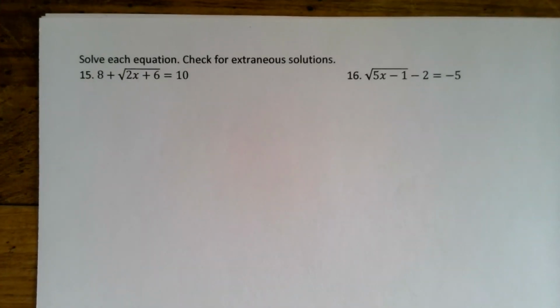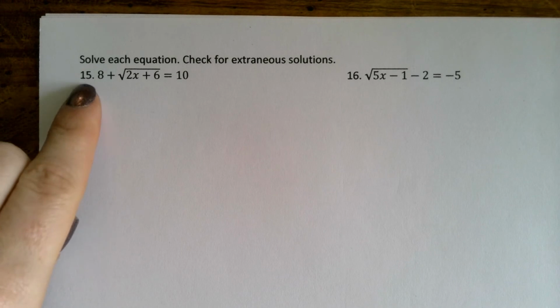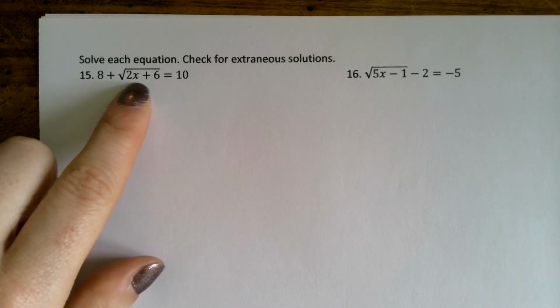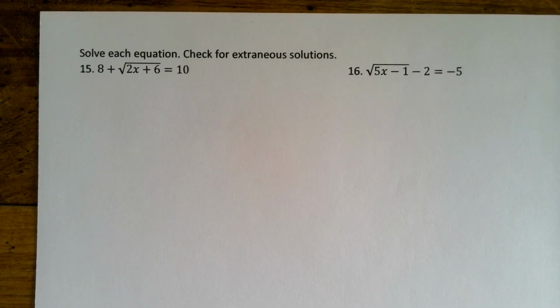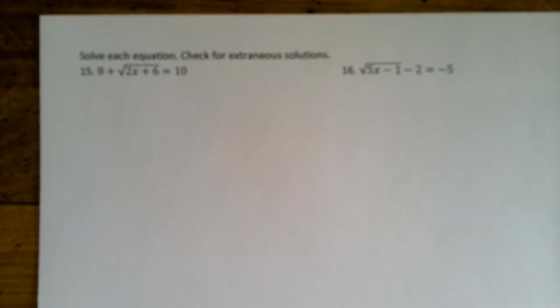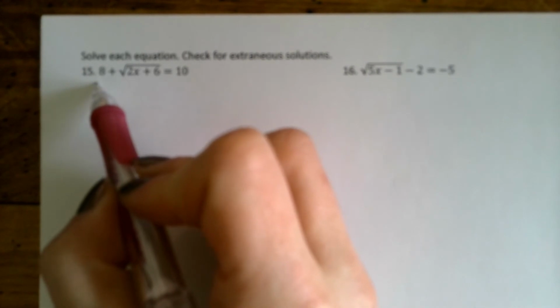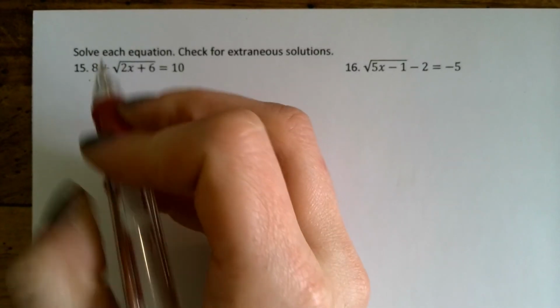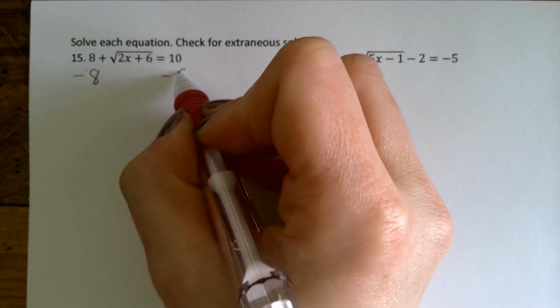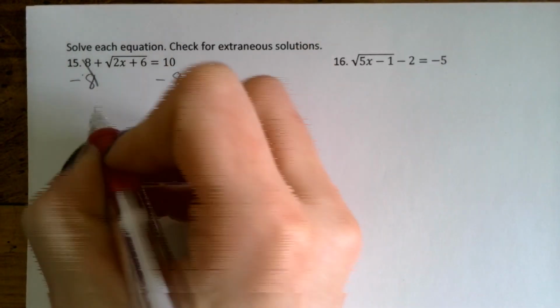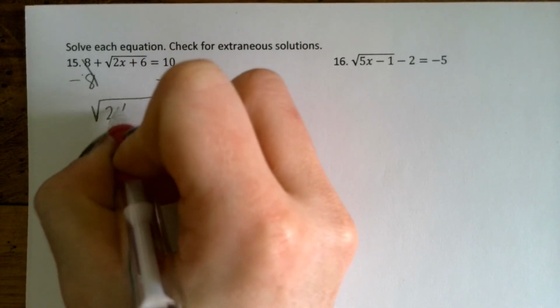Number 15 says solve each equation and check for extraneous solutions. It gives me 8 plus square root of 2x plus 6 equals 10. The first thing that I'm going to need to do is get the square root by itself. So I want to move this 8 to the other side. To move that 8 over, I'm going to subtract it. It's a positive 8, so we have to subtract. I'm now left with square root of 2x plus 6, and 10 minus 8 is 2.